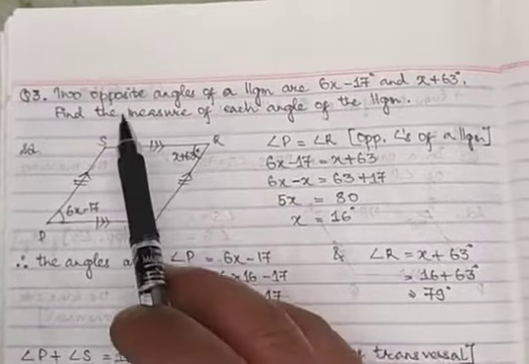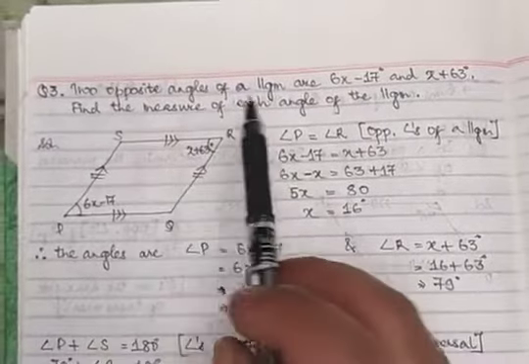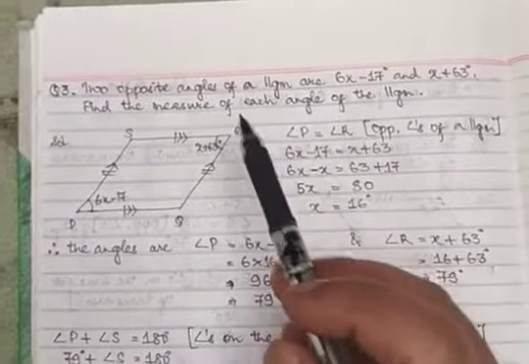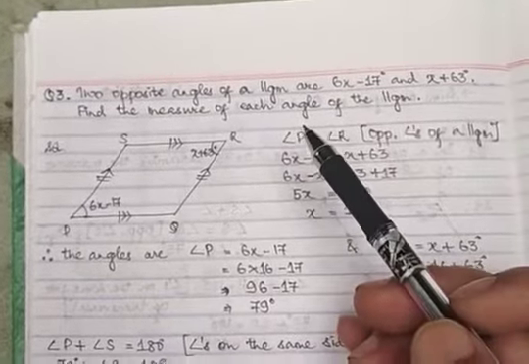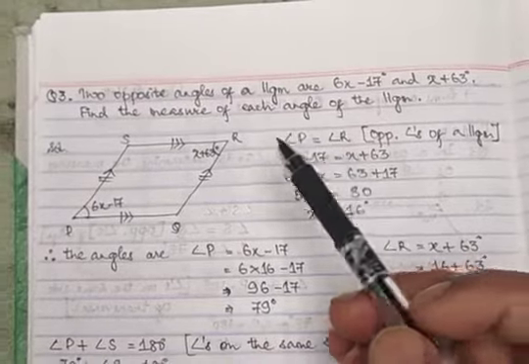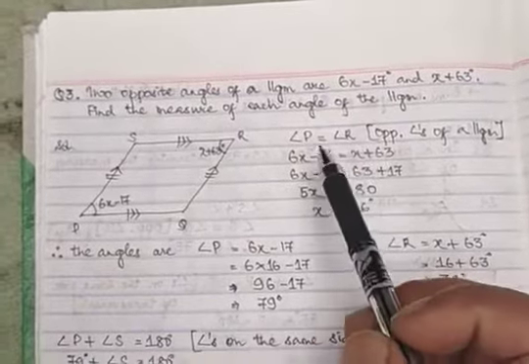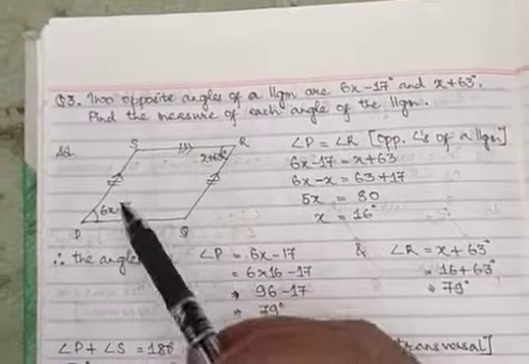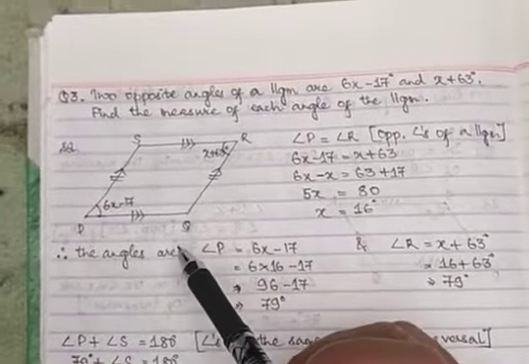Okay. So two opposite angles of a parallelogram are 6x minus 17 and x plus 63. Now they are talking about opposite angles of a parallelogram. So we know that opposite angles of a parallelogram are equal, isn't it? Find the measure of each angle of the parallelogram. That means we need to find all the angles of the parallelogram. So see what I have done here. Again, I have drawn a parallelogram.